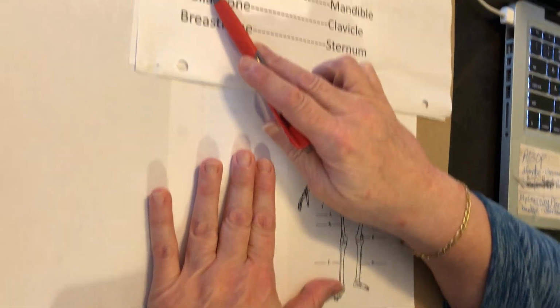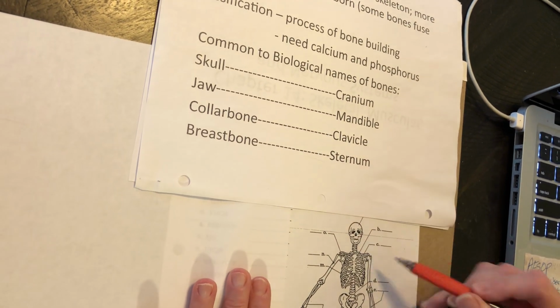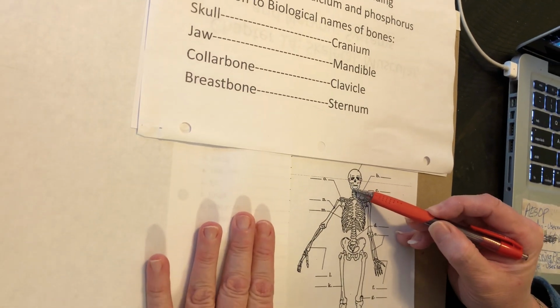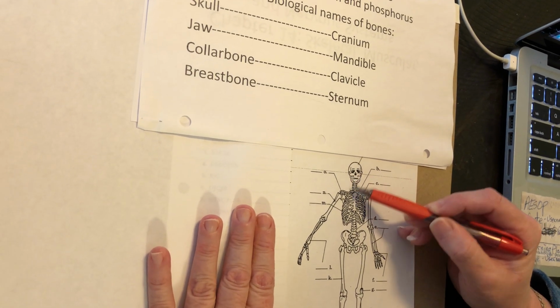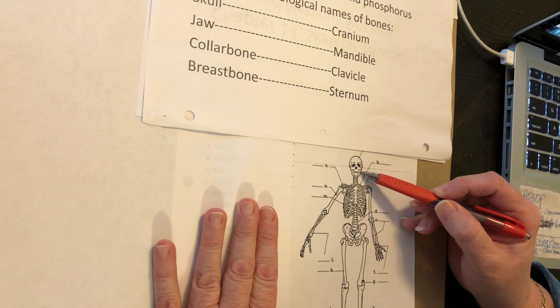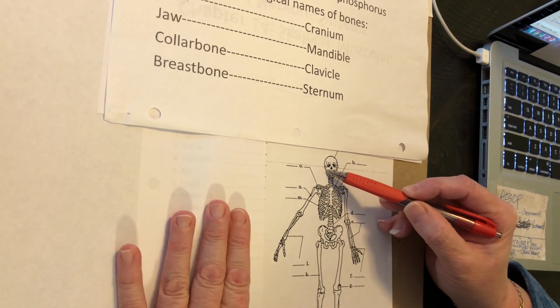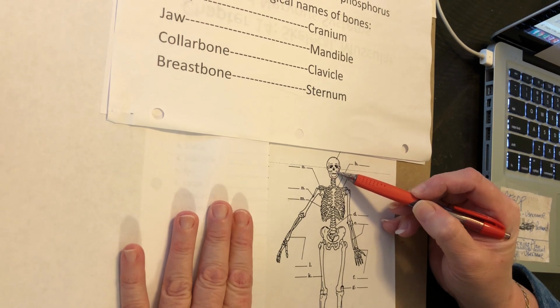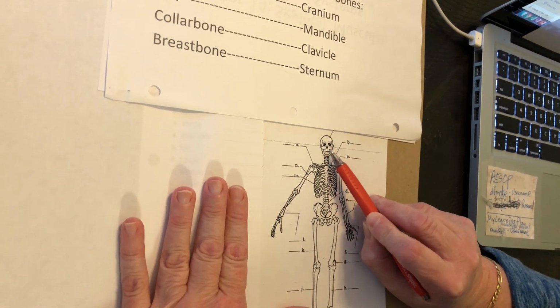Next, we're going to do the jaw. The one you're responsible for is called the mandible. And this is your mandible right here. It lets you move up and down, to chew, to speak. Some people have a problem with it dislocating. I had a friend who was laughing so hard that the mandible slipped underneath her cheekbones.